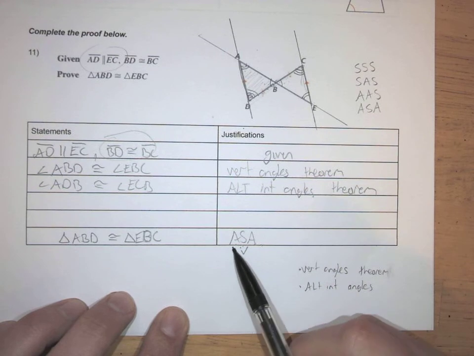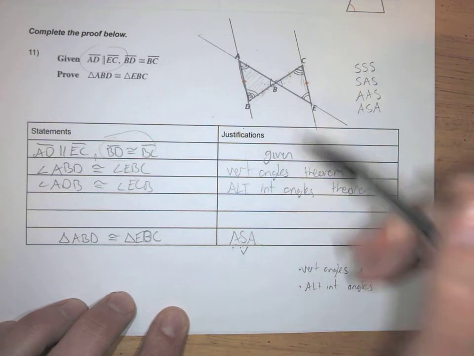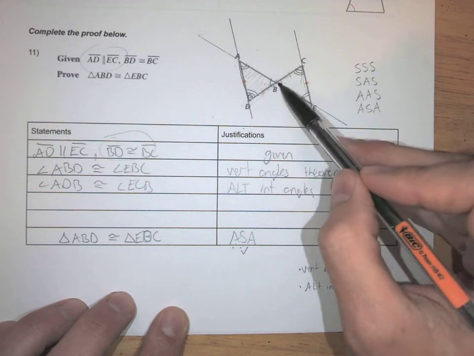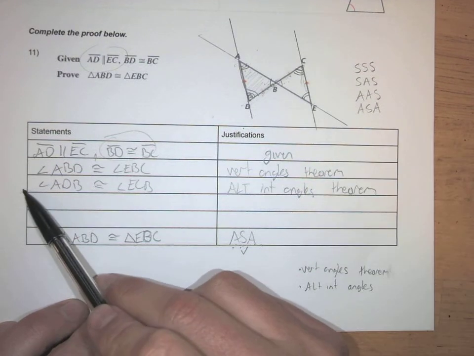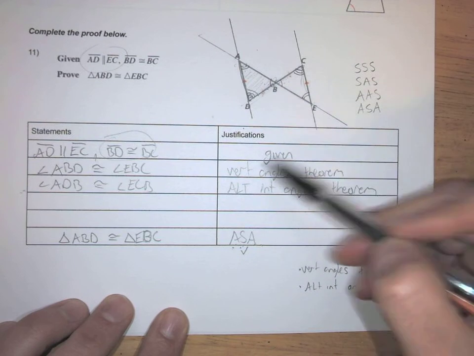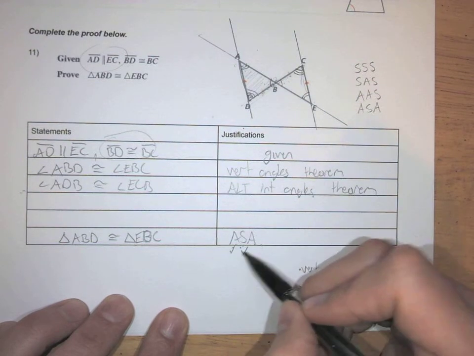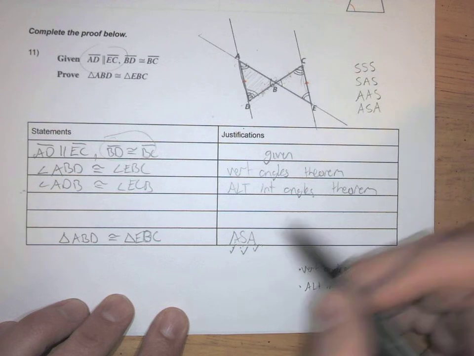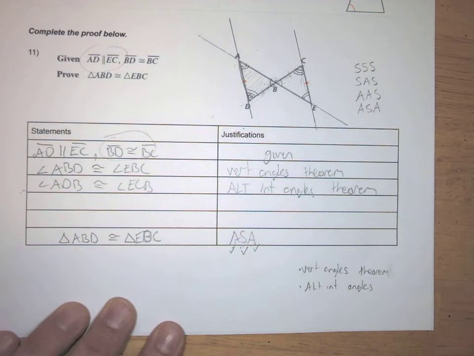Where is this angle coming from? That's this guy, right? ADB congruent to ECB. That was this statement. That was our alternate interior angles theorem. Where did this guy come from? Well, that was our vertical angles. So we got an angle from vertical angles, we got an angle from alternate interior angles, and the side was given. So we have ASA, right?